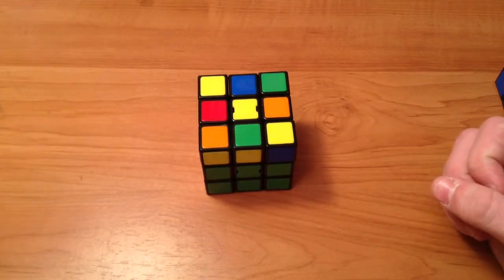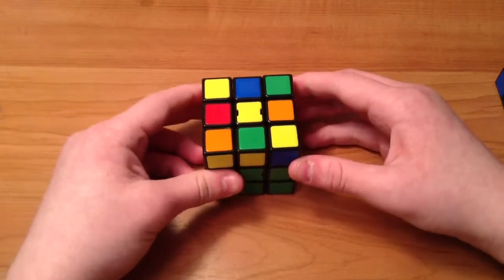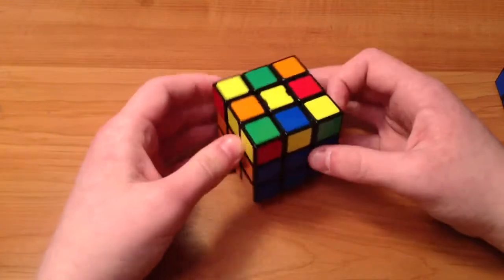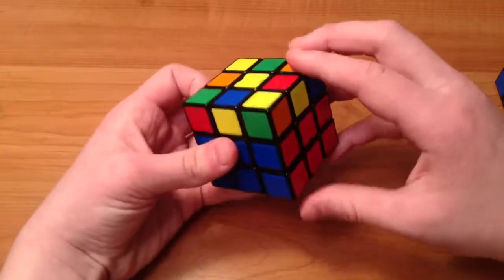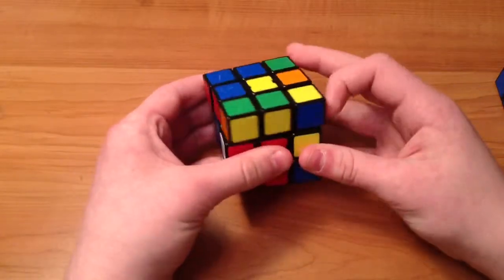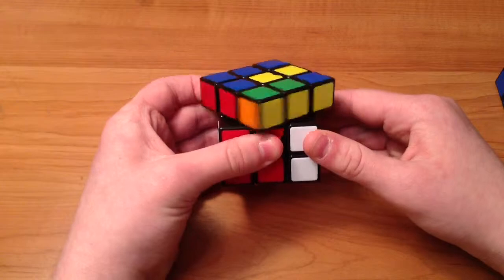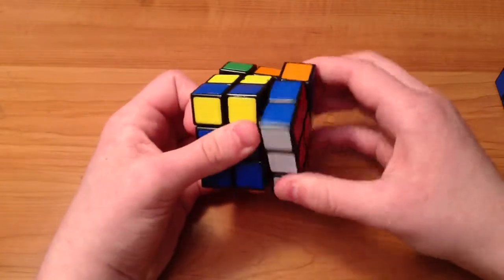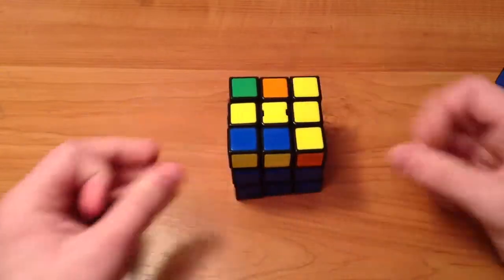The line we did twice and the J we did it once. So with the dot, you can face it any way you want. And then just apply the algorithm once. Front, up, right, front. And then it will turn into the line.